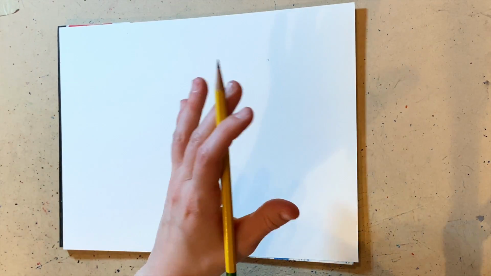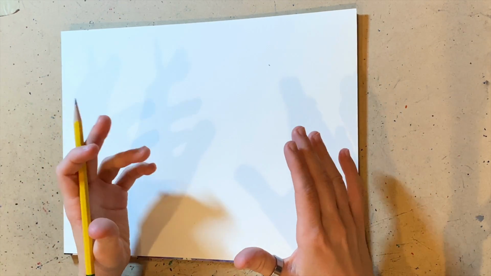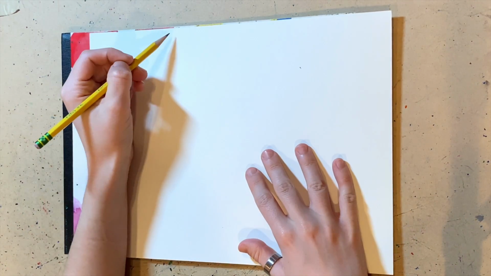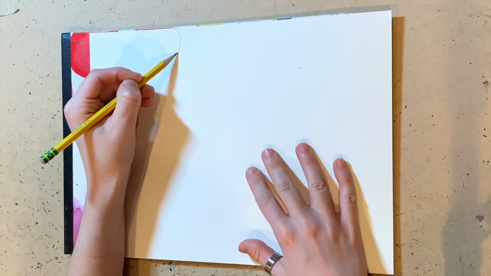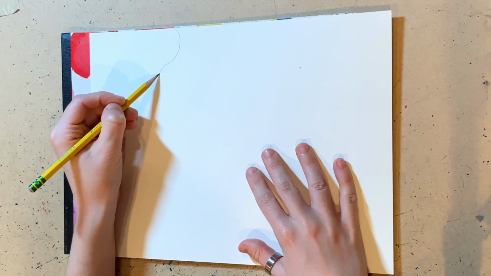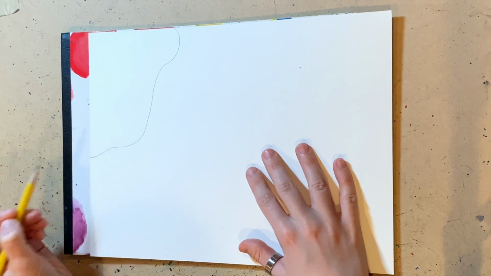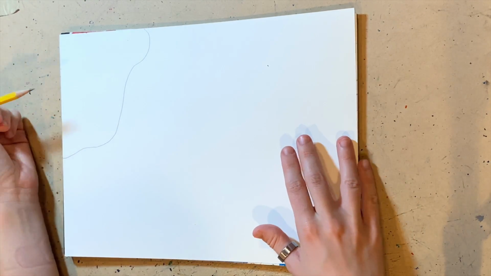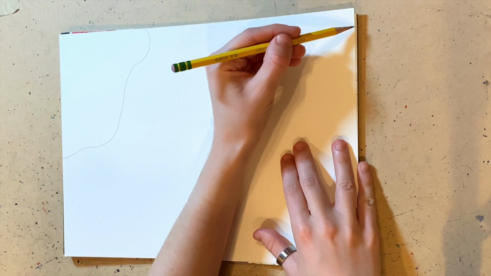And the first thing I'm going to do is draw out where I want to put my bacteria. Now, bacteria has a lot of geometric and organic shapes. I'm going to start on the top left here, and I'm going to make a curved line, diagonal, and another curve in the bottom. So this is my first shape here, and this is more an organic shape.